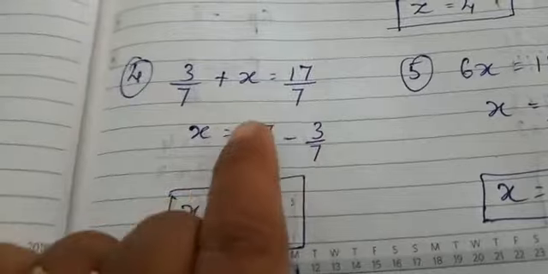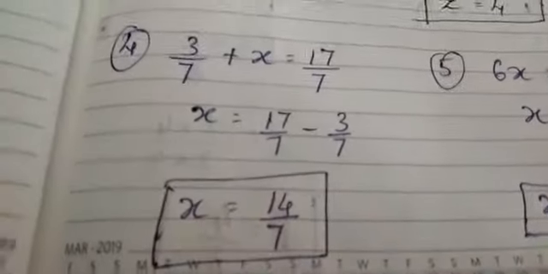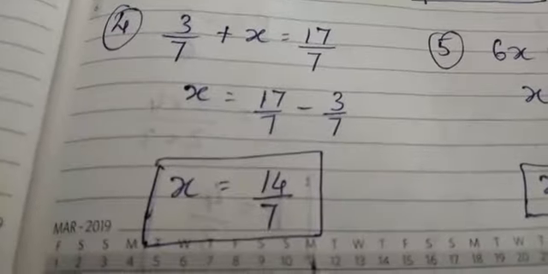Denominators are same. So directly you can subtract 3 from 17 and you get x is equal to 14 by 7. And further you can simplify. The answer will be 2. In 7's table you get 14. 7 2's are 14.